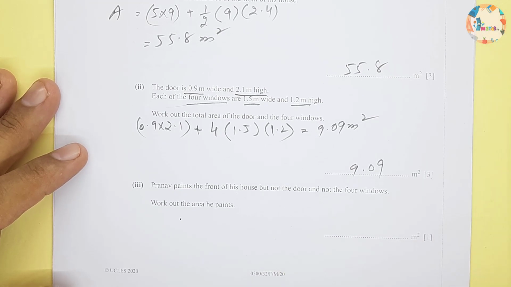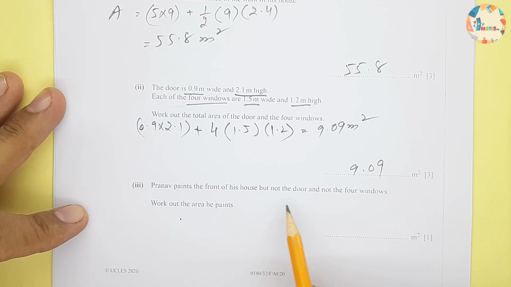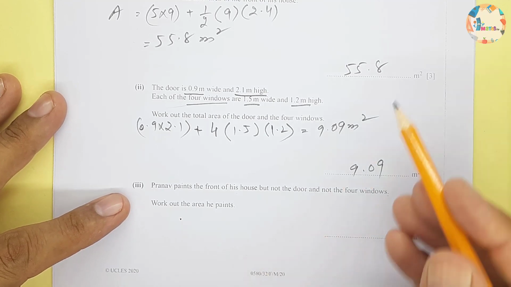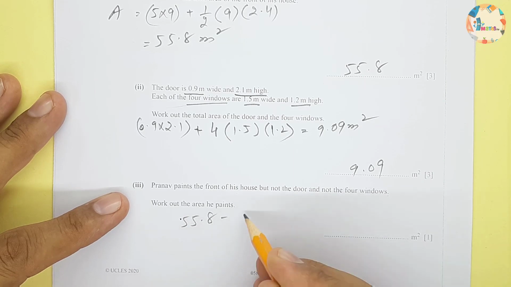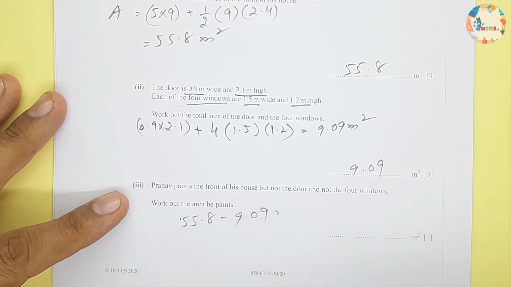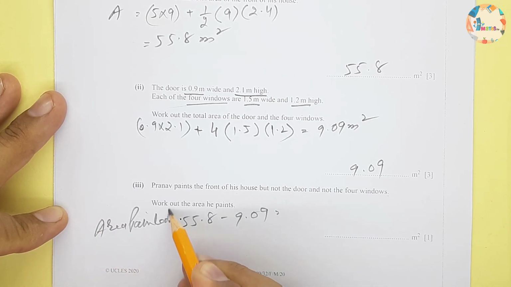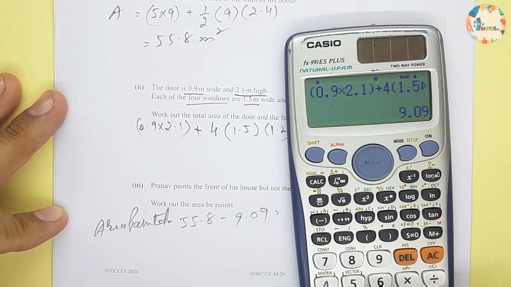So Pranav paints the front of his house, but not the door and not the 4 windows. Work out the area he paints. So this is the total area, 55.8 minus 9.09. This will be the area painted. So we'll write 55.8 minus the answer.